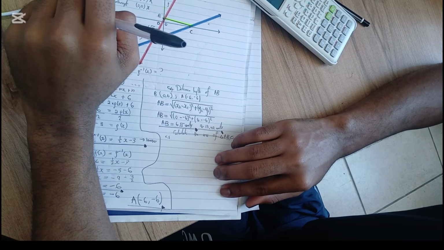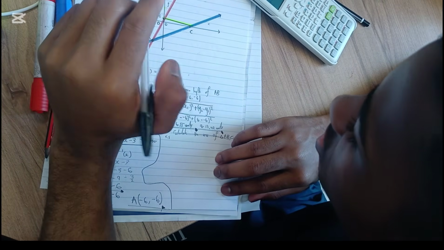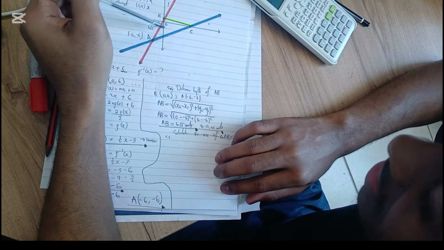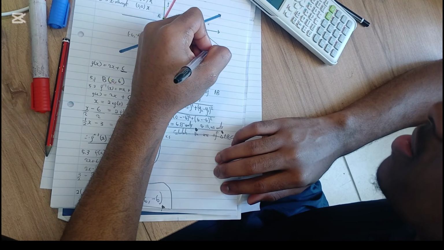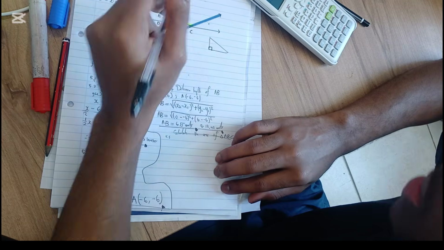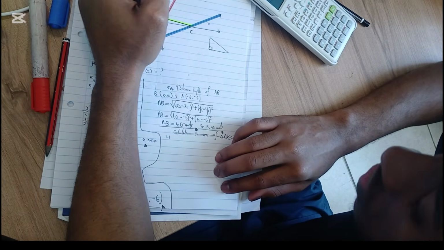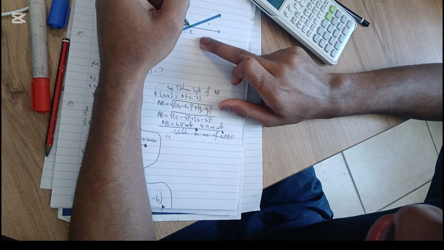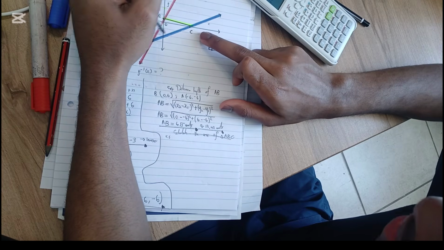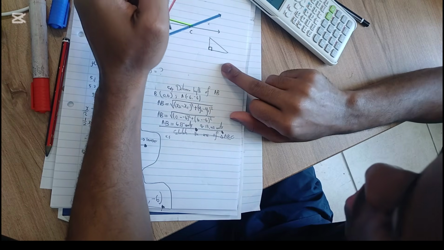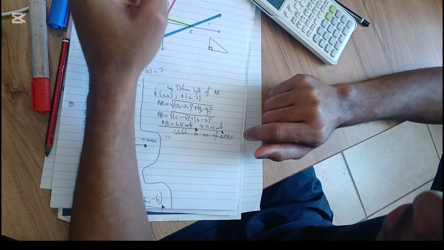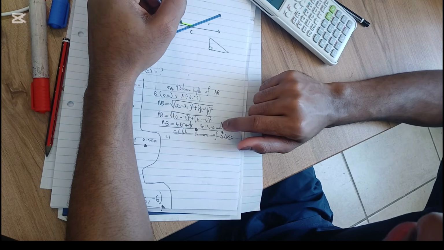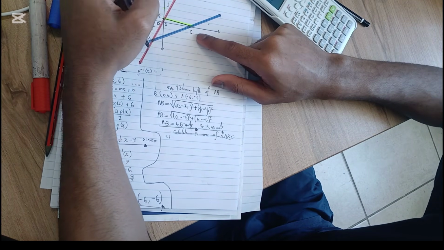And then guys, please do not assume that this is a right angle triangle. A right angle triangle is the one with a 90 degree angle in it. Please do not assume that BC is perpendicular to AC, unless you can prove it. Do not assume it, because you're going to lose marks, because nothing says that those two lines are perpendicular to one another.